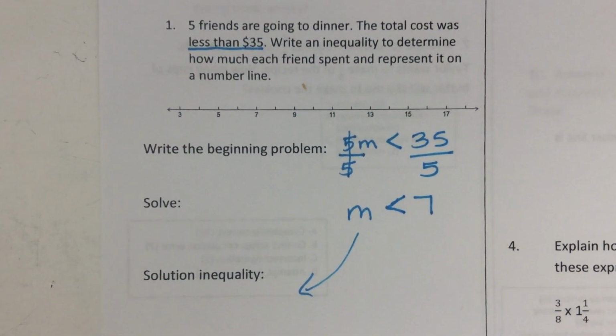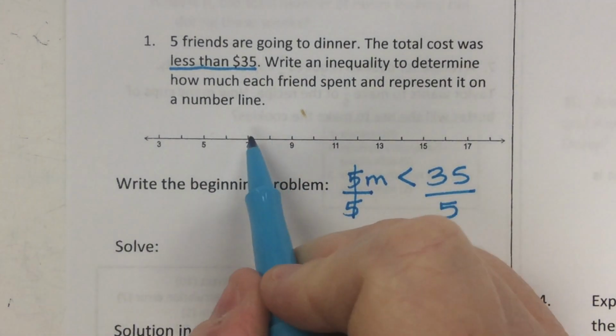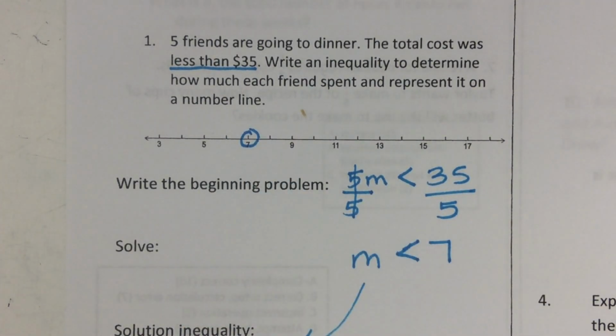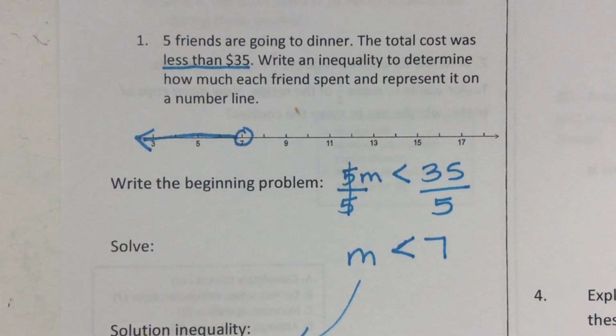So let's look right here at the graph. Okay, it's less than, so it's not equal to. That means it is an open circle because it cannot be 7. Okay, it cannot be 7. It's got to be less than. So 7 is not included in that. So it's an open circle and it goes to the left. Okay, there were 2 parts to that problem there. Solving this and then also having that right.